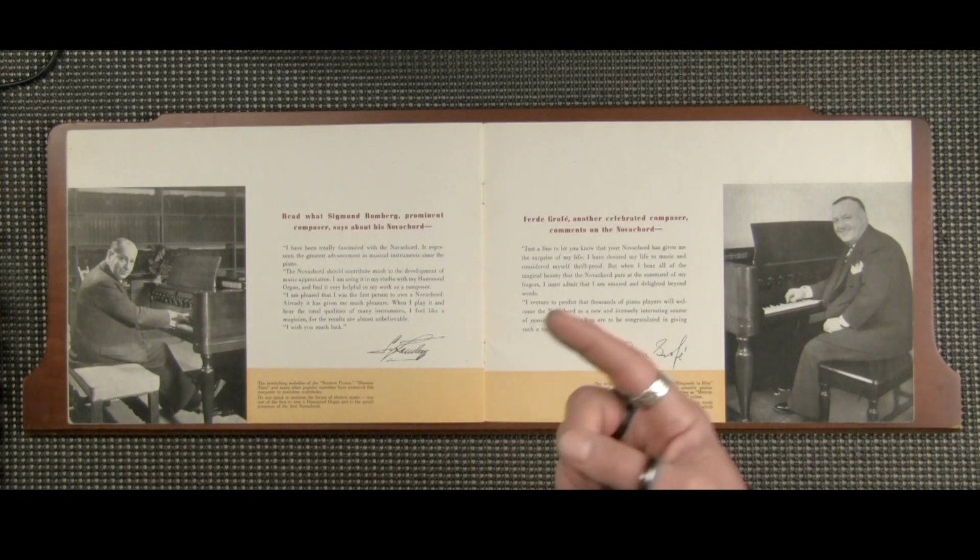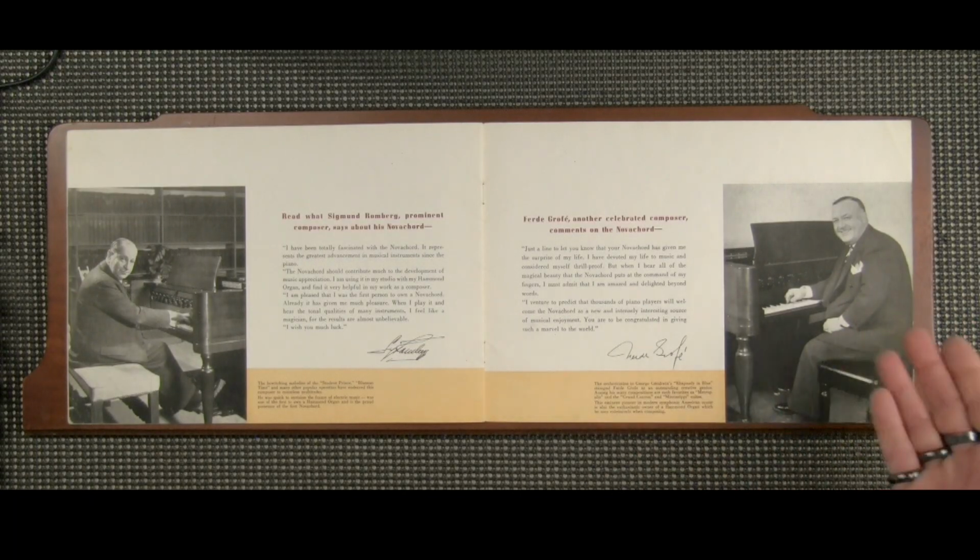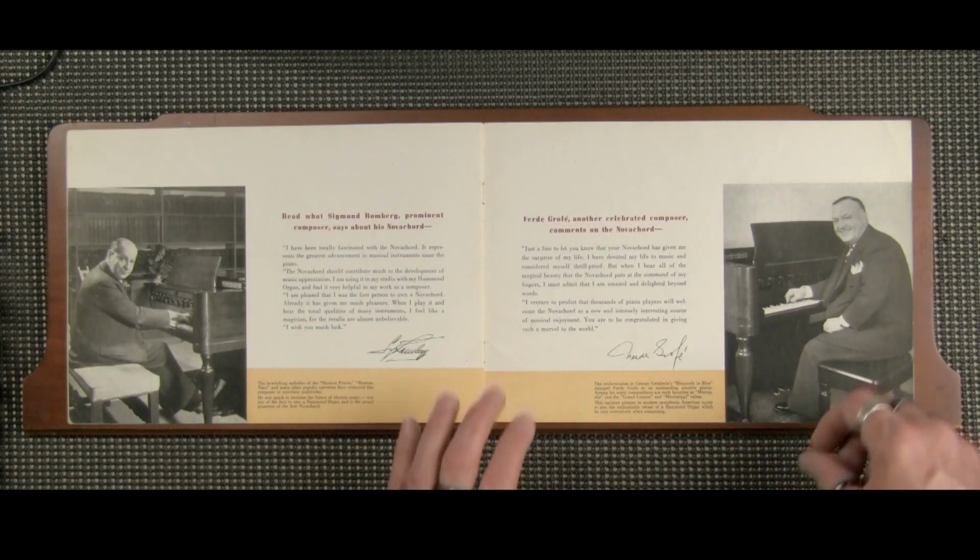Okay, two things. It's cool that Sigmund Romberg, there you are. He's the guy who has the first Novachord. So that's an interesting thing. And then Ferdy Grofe, I'm not sure if that's how you pronounce his name. I'm sorry if it's wrong. He was really important because he did stuff at the New York World's Fair with the Novachord. There was a big display with a Novachord and a Novachord orchestra, and he was kind of the leader of that whole thing. So he's kind of relevant in the Novachord history for that reason.